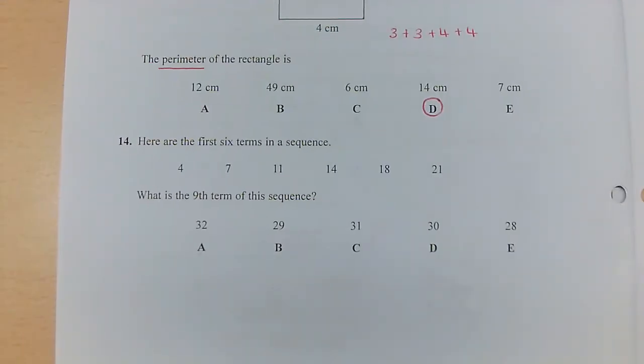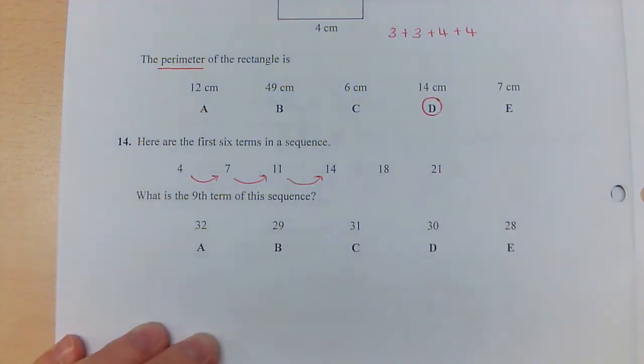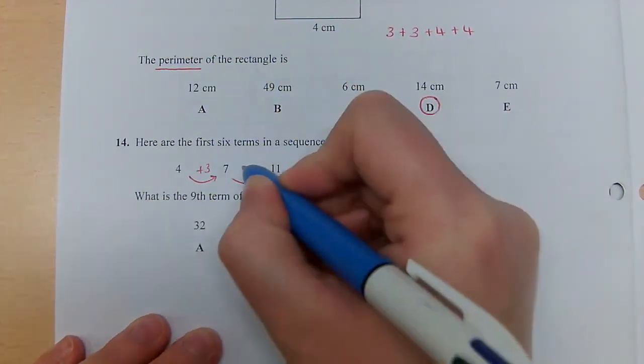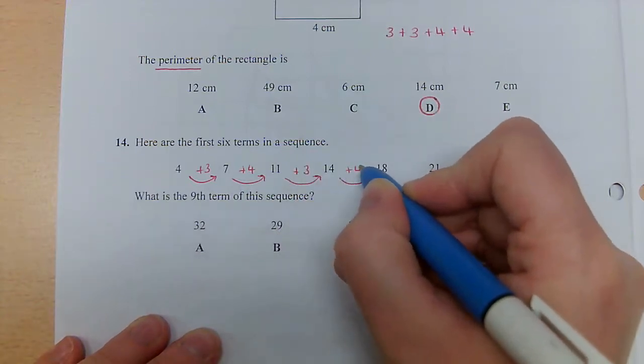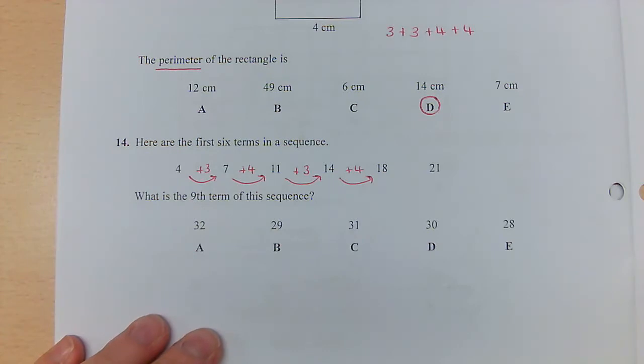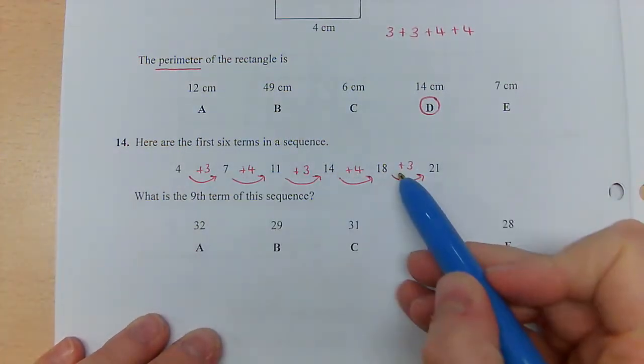Here are the first 6 terms in a sequence. What is the 9th term of the sequence for question 14? So I need to first work out what my difference is, a bit like the earlier questions we did. I'm adding 3, I'm adding 4, I'm adding 3, I'm adding 4. So I have a slightly different pattern going on here. And then I'm adding on 3. So it's not adding the same thing every time.